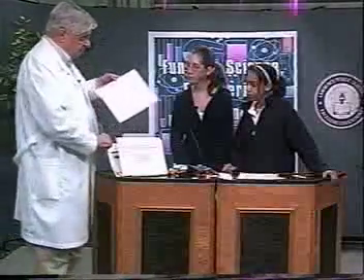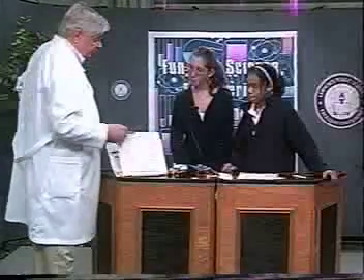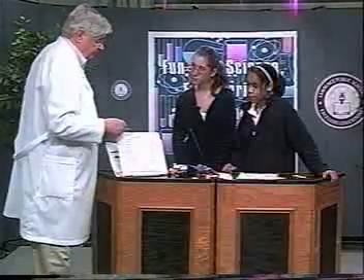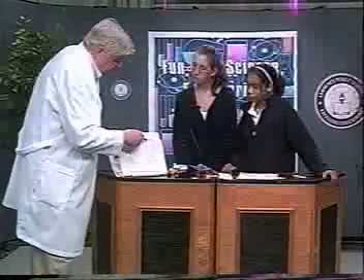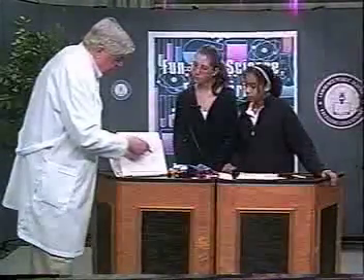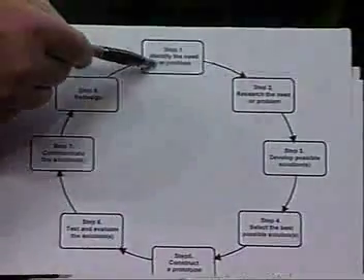So basically, the design process is a loop, it goes around and around. First of all, step number one is to come up with the idea from somewhere. And then we do some research. Then we develop some solutions to the problem that we're trying to solve.